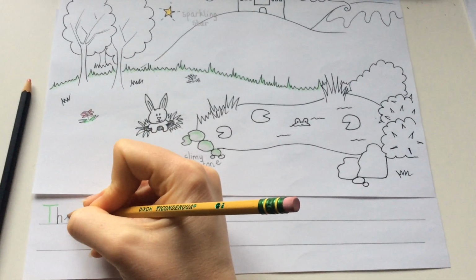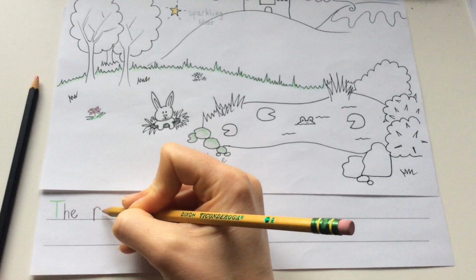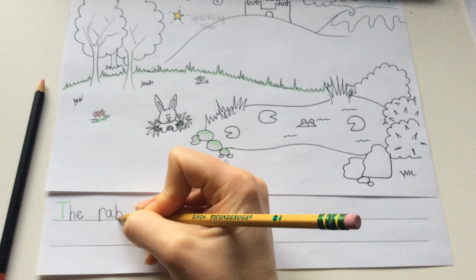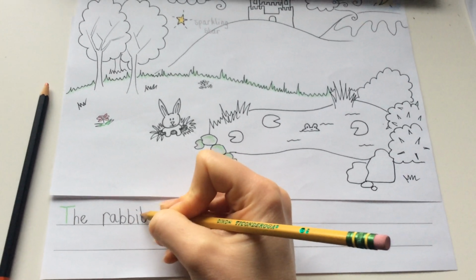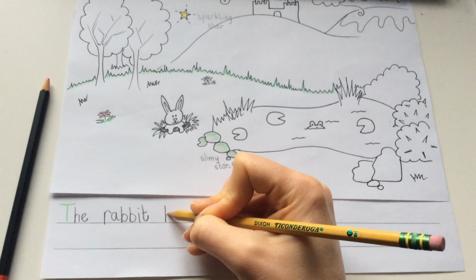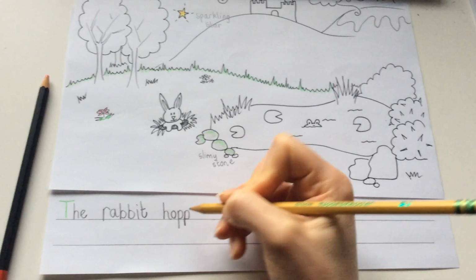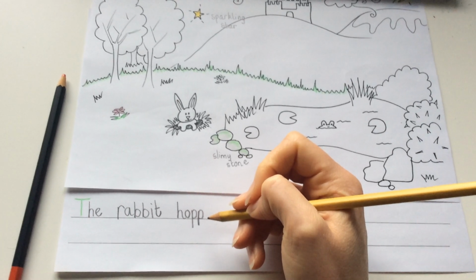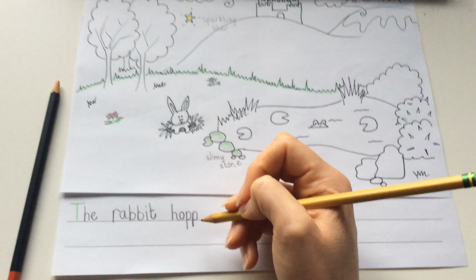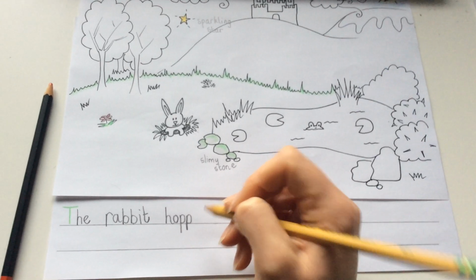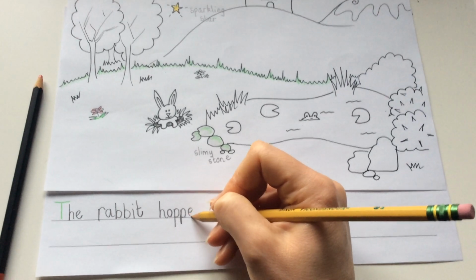The, finger space, rabbit, hopped. Now hopped, the last sound in hopped sounds very much like a t, hopped. However, if you hear that sound at the end of the word, it's actually made with an e and a d.